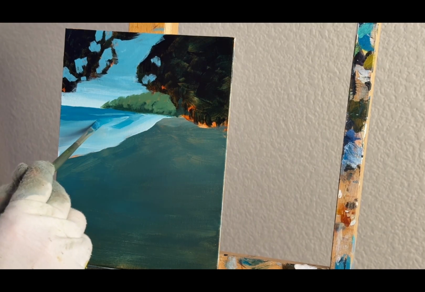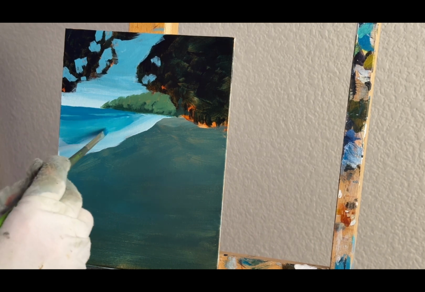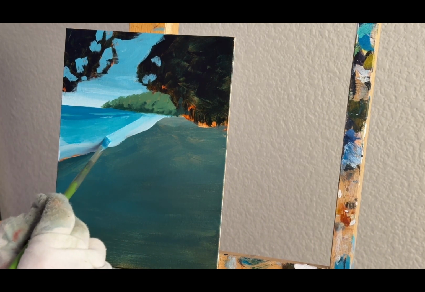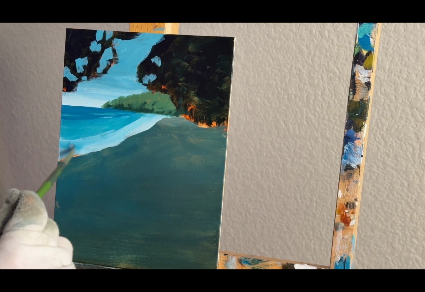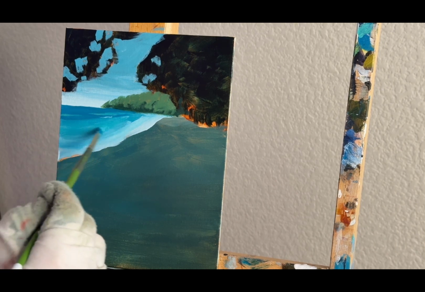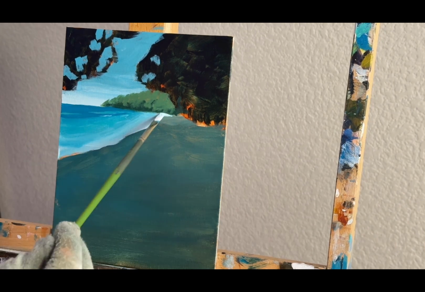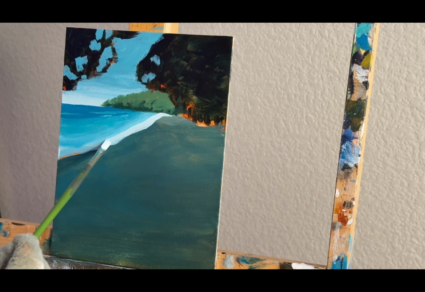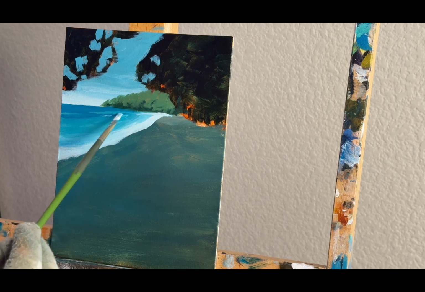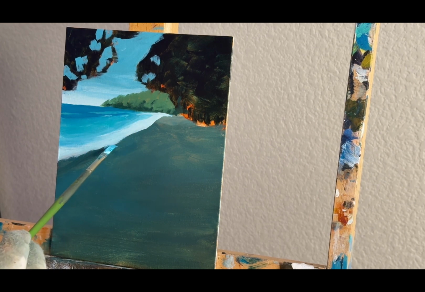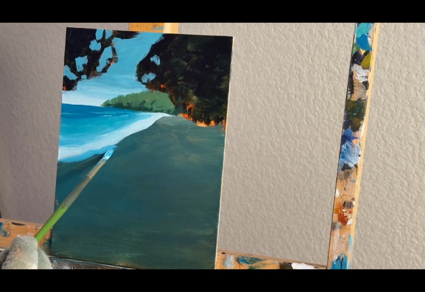You'll notice that this painting does have way more color unity than the painting I did last year, and a way I achieved that easily was by using the same blue in every part of the painting. I used turquoise in the sky, in the water, and I mixed it into the sand color and the color of the green trees in the background as well.